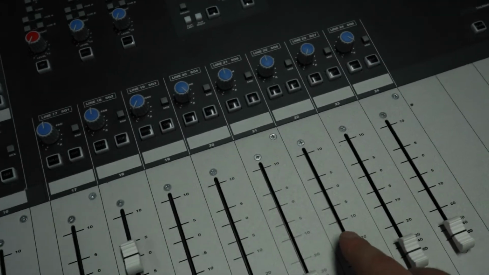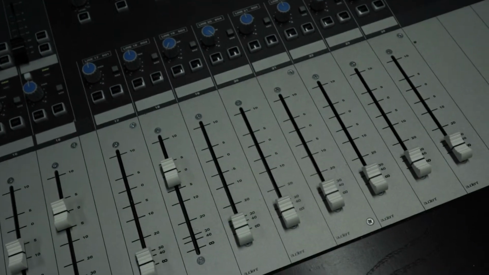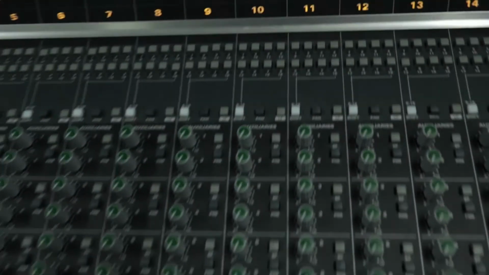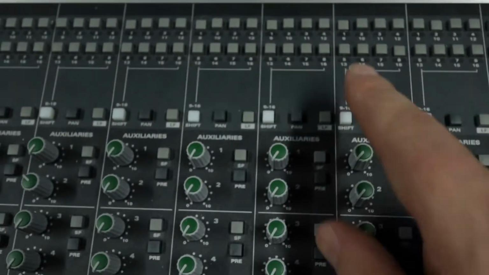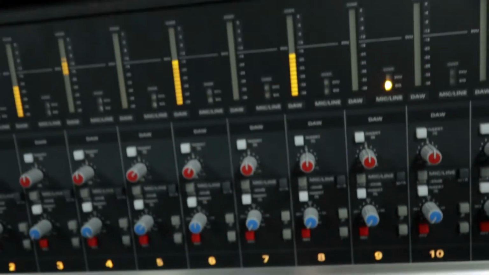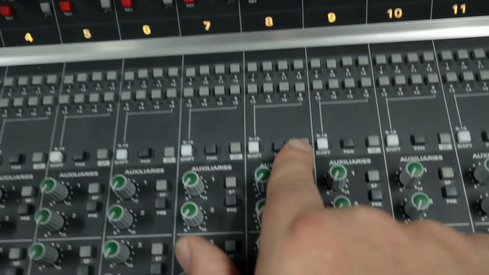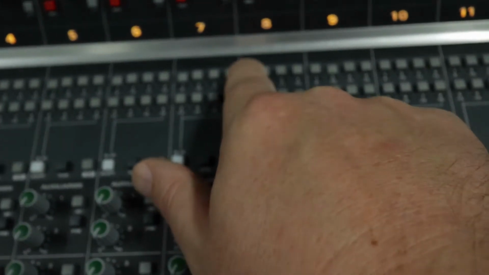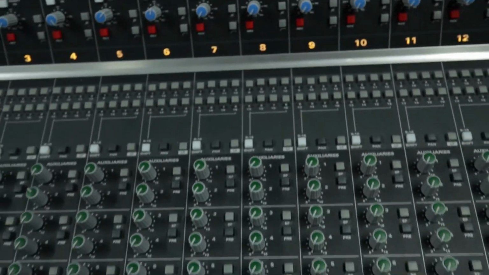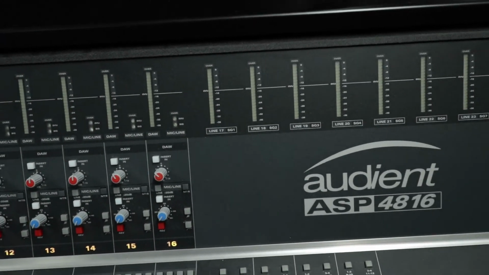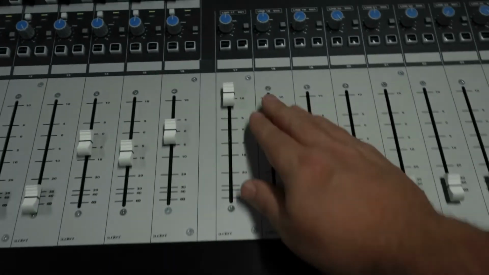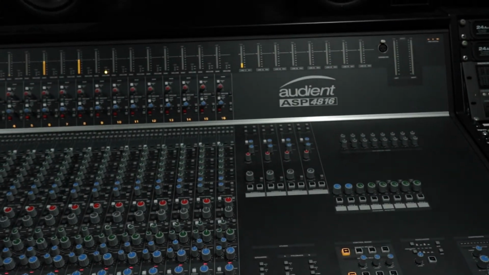Now here we have our subgroups. So we've got 8 subgroups, and these can be accessed through the group routing. So when I group something, let's say for example, this signal is coming in on the DAW channel. So I'll press long fader, route it to 1, is now going to be going out group 1, but it will also appear on subgroup 1 by turning up the fader. And you can see it turn down.